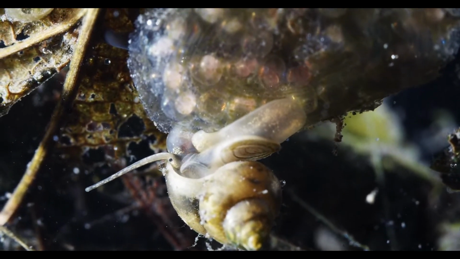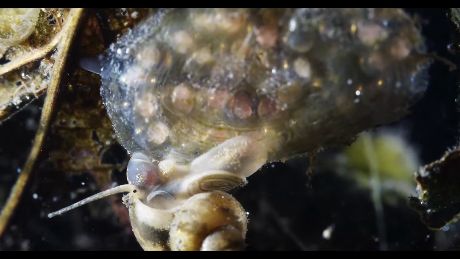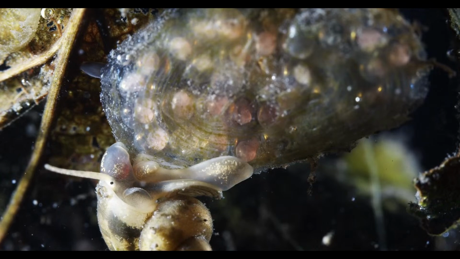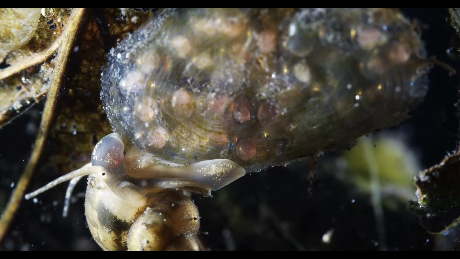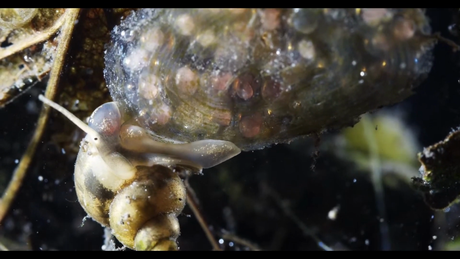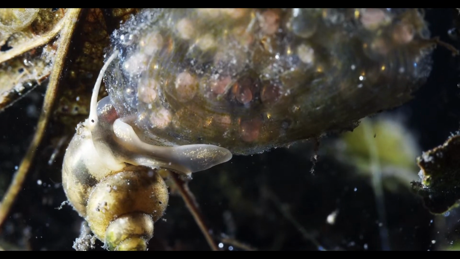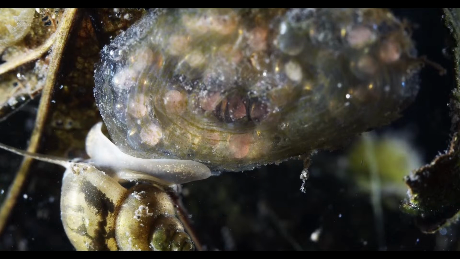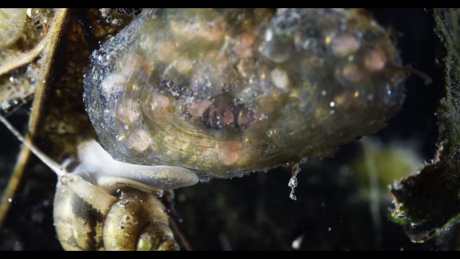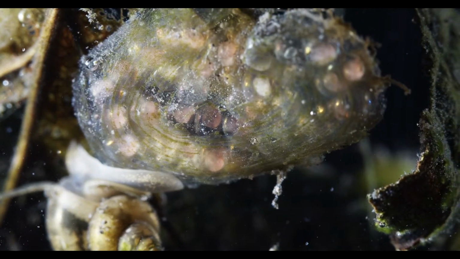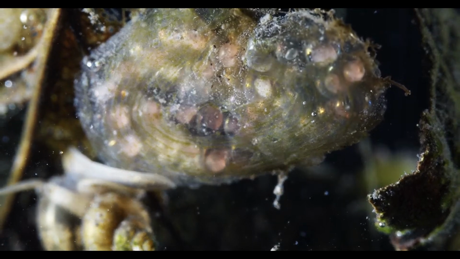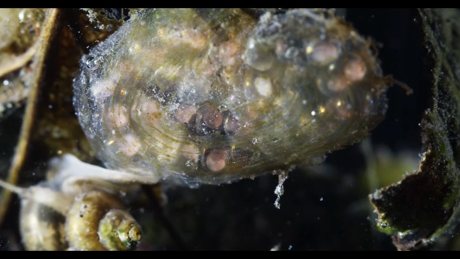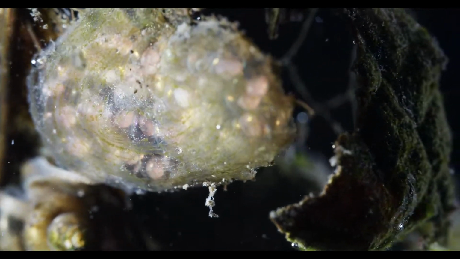Oh, you see the planarian behind the eggs there? See him moving around? Might he be able to suck the juice out of those eggs? I'm not sure. Could be. It would be cool to observe. Coming out the other way.